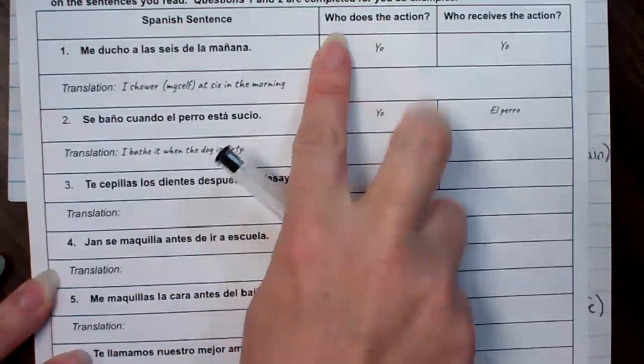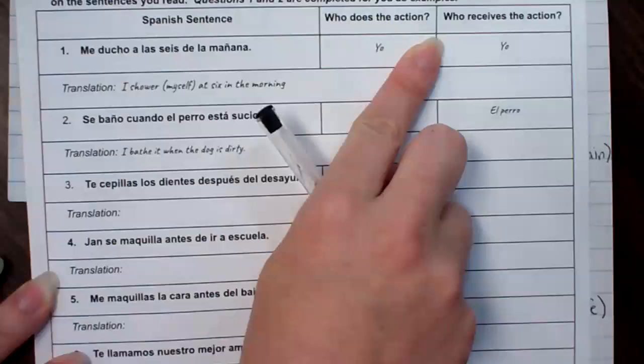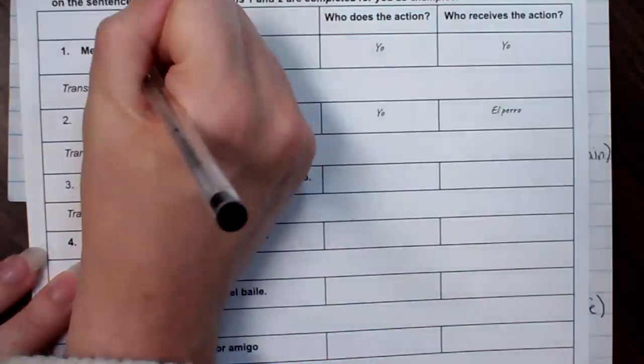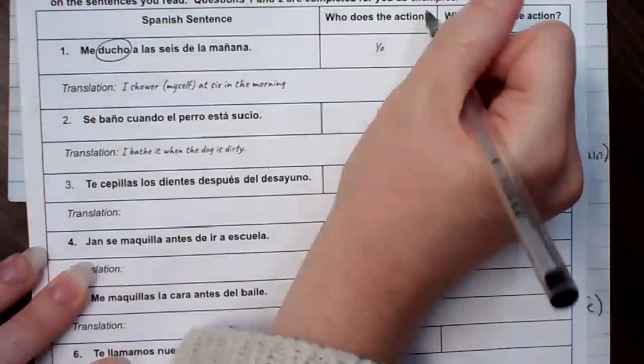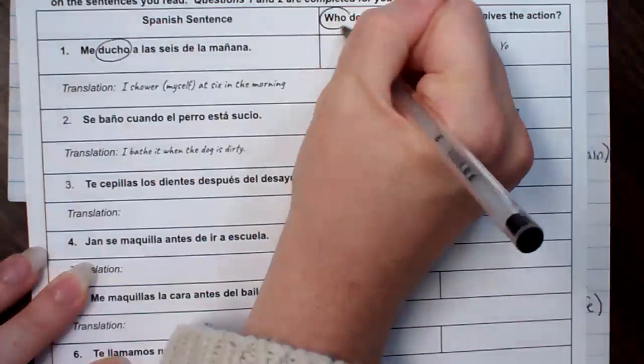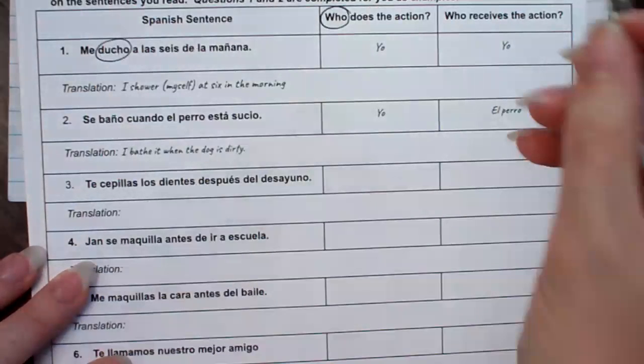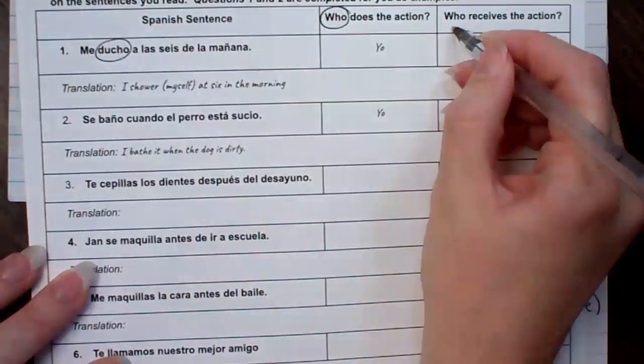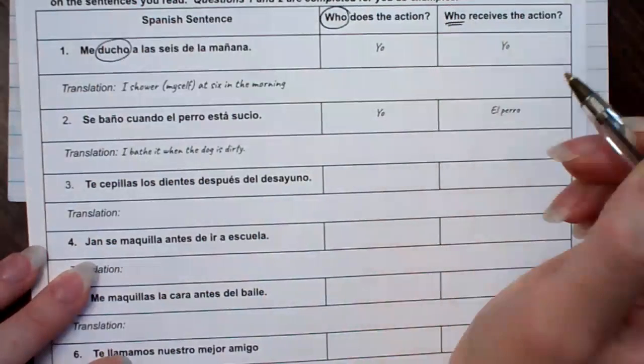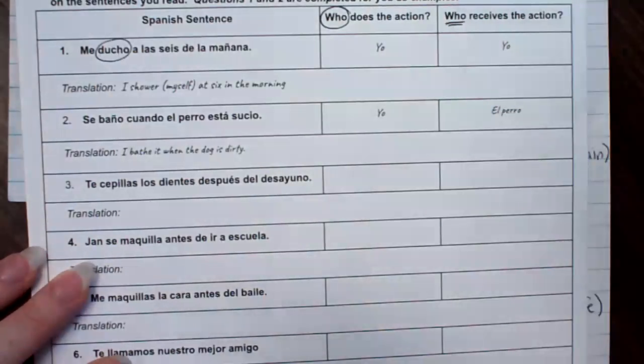Second column, who does the action? You are going to look at how the verb is conjugated. So I'm going to circle those just to drive that point home. And then who receives the action, I'm going to underline.